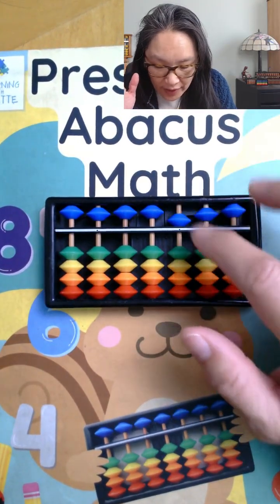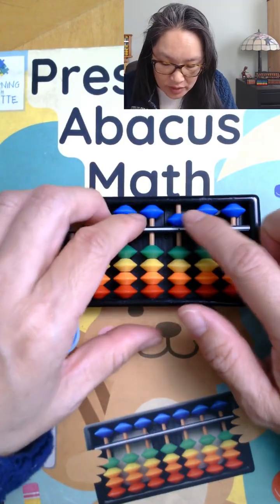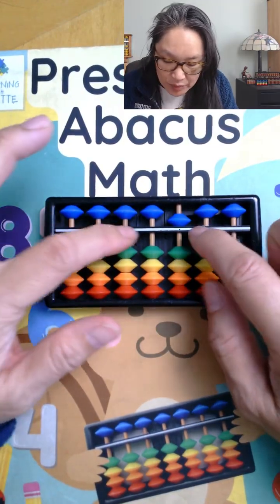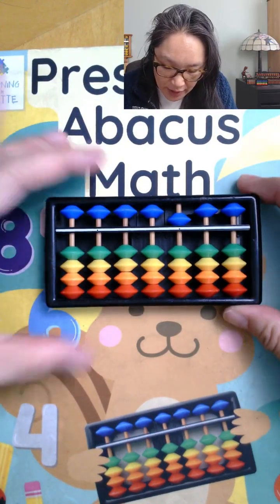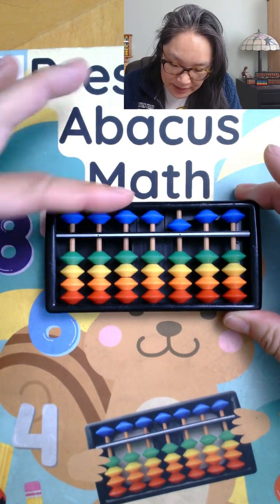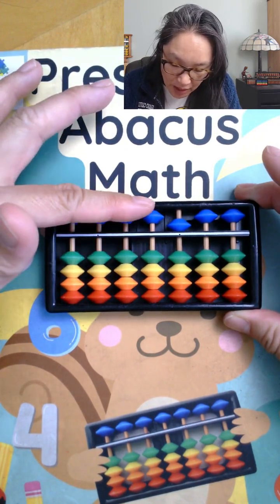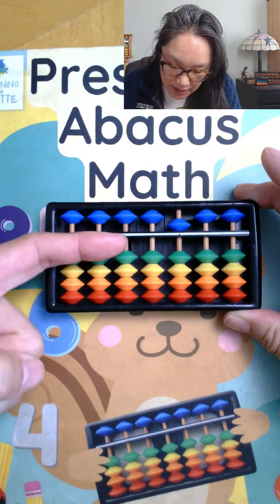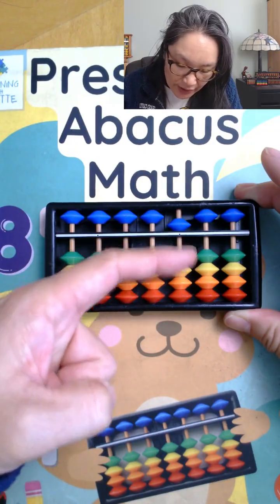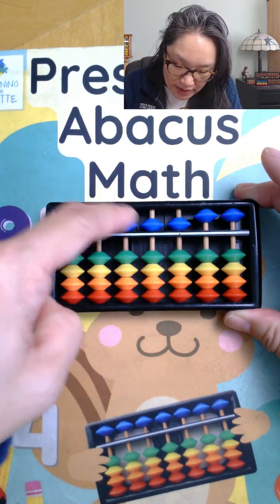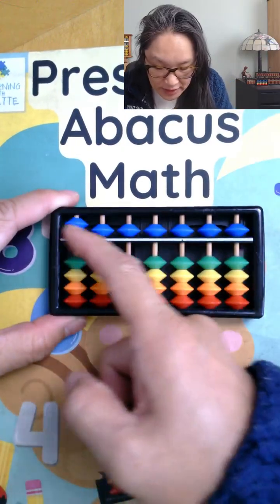But wait, where's 5? 5 is right here. 5 is always going to be the top bead, which means anything above this horizontal bar. When it's facing towards me, this is the top bead. These are the bottom beads. Because these are the bottom beads, these all have a value of 1. This always has a value of 5.